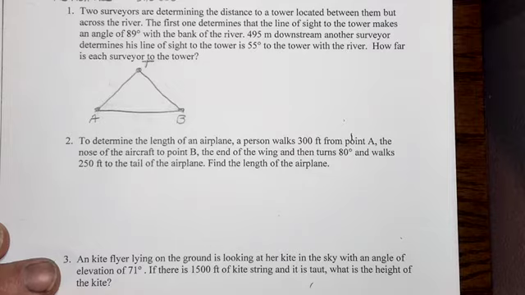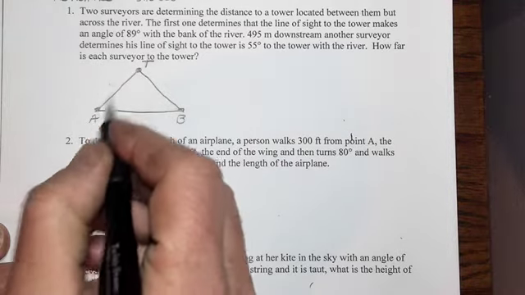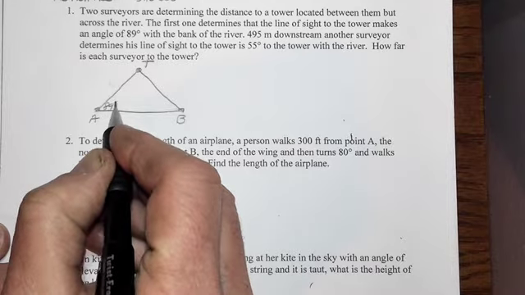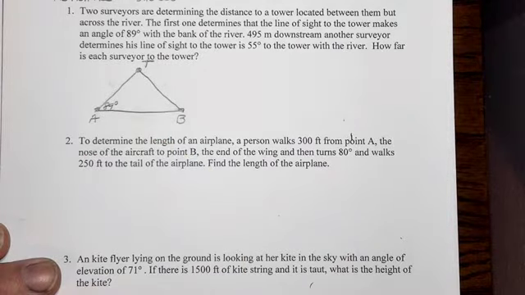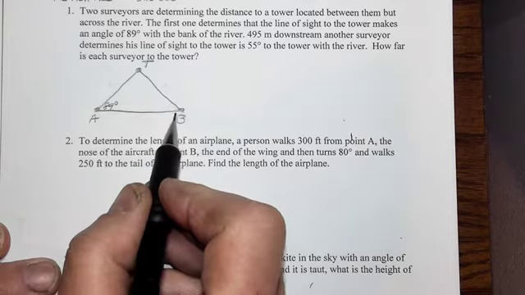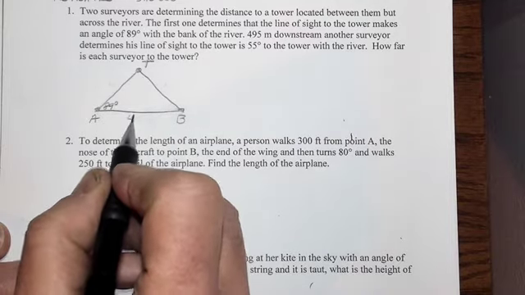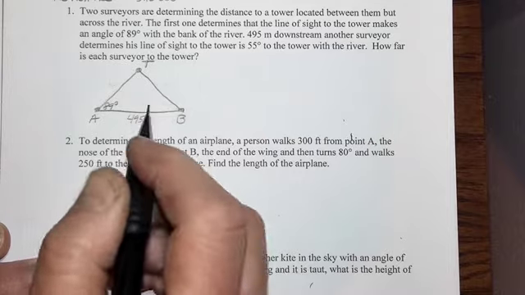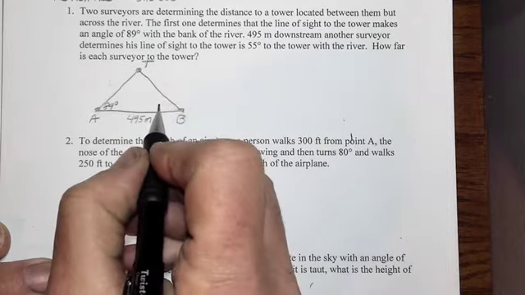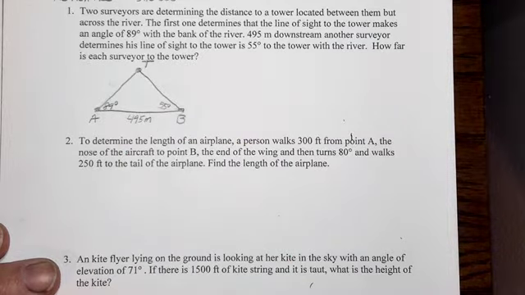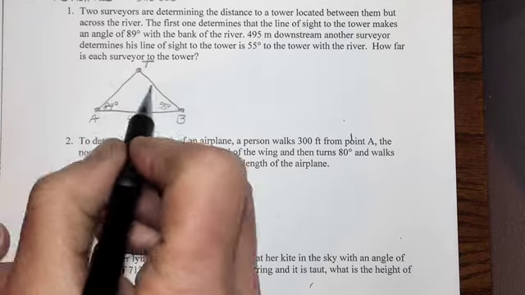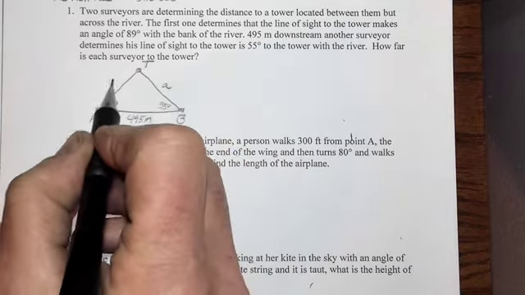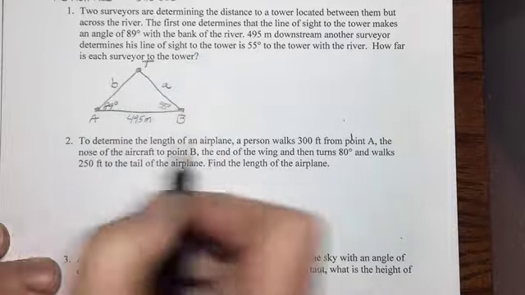And it says the first one determines that the line of sight to the tower makes an angle of 89 degrees with the bank of the river. Here's the bank of the river. And so his line of sight to the tower makes an angle of 89 degrees. 495 meters downstream, another surveyor, so this is 495 meters, determines that his line of sight is 55 degrees. So now we can look at how far is each surveyor to the tower. So we want to know how far A is here and B is here. We want to know those two distances.